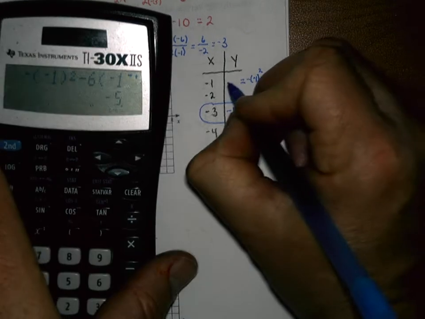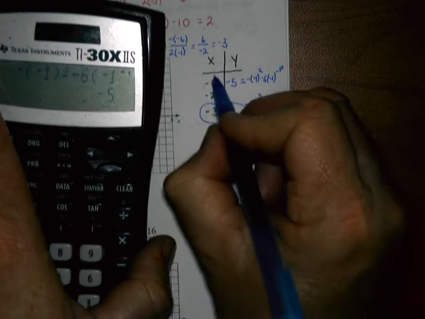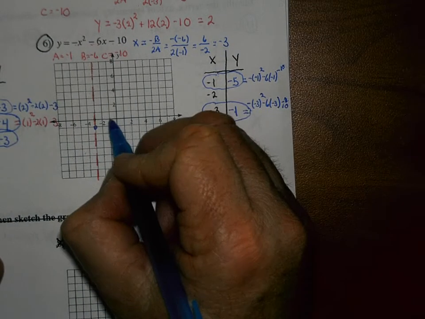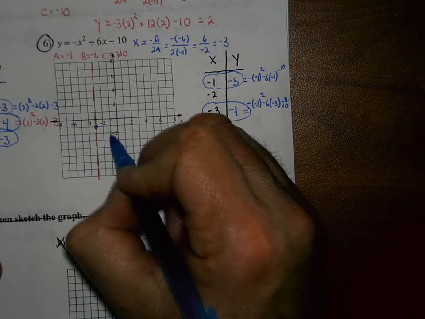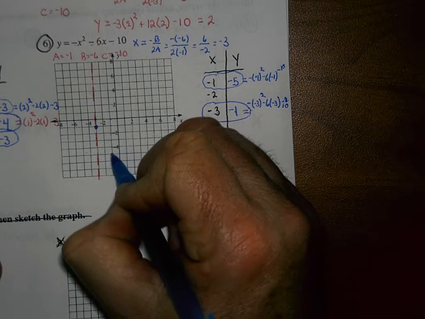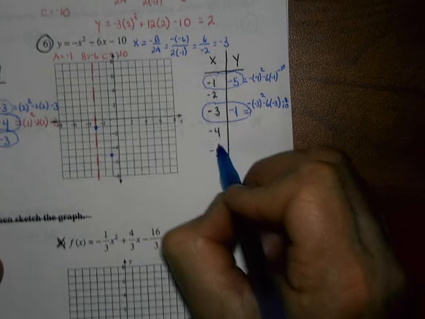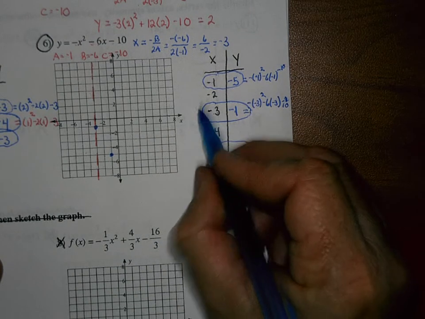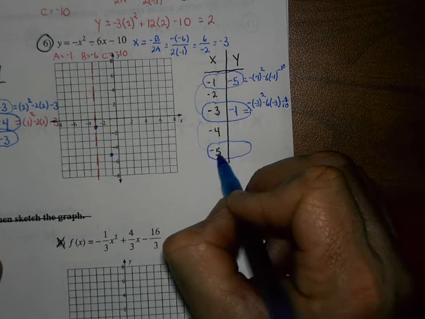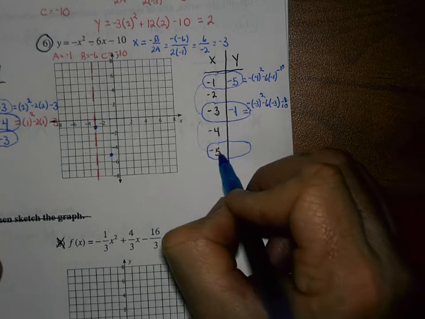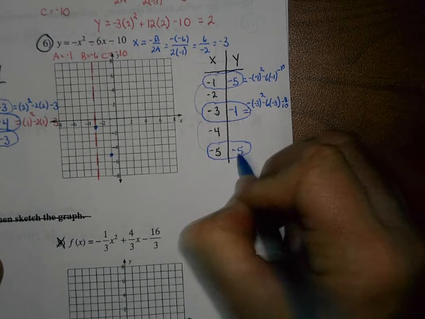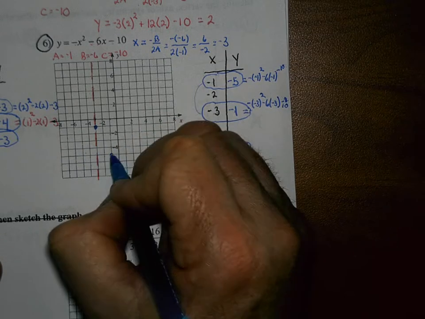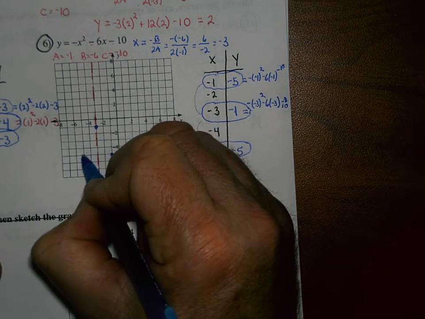So when x is -1, y is -5, and I'm going to plot that point on my graph: -1, 1, 2, 3, 4, 5, -5. Then this point, which is the same distance away from the vertex, notice they're the same distance away from the vertex, is going to be the same value. So when x is -5, y is -5, and it has to be that way because parabolas are symmetrical. So I'm going to plot that point right there.